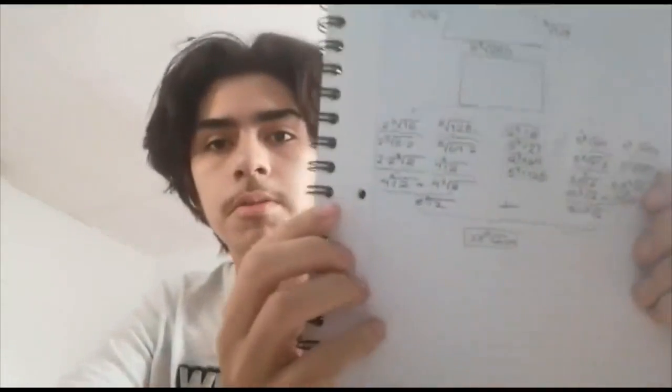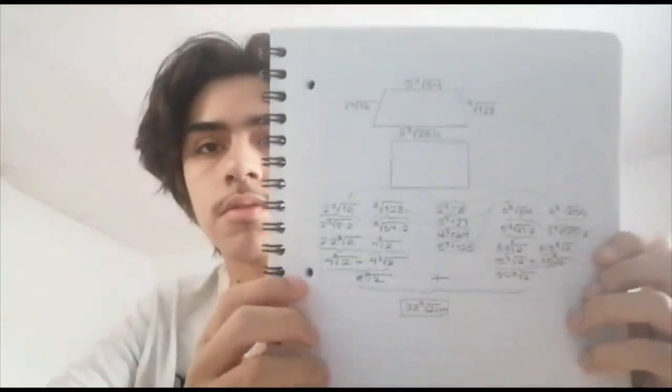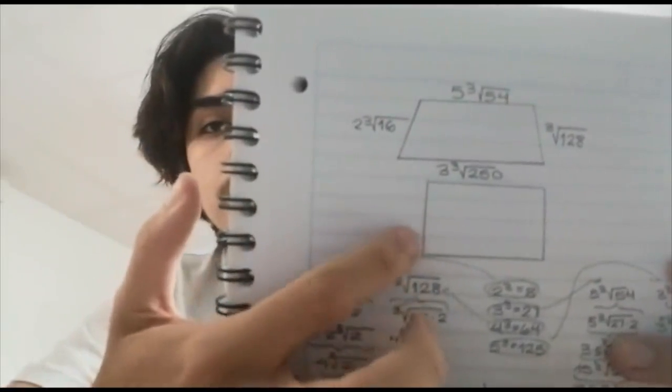Okay, so this is the first problem. We have here my measurements of the first problem. The first thing you need to see is at least the figure. This is a trapezium, but the measurements are more like a big rectangle.